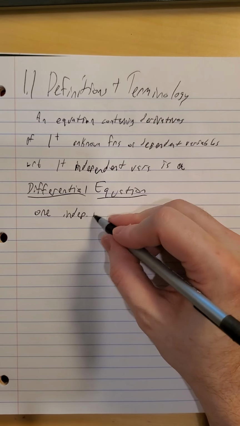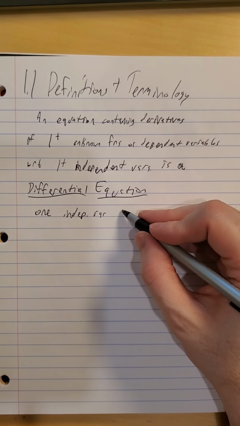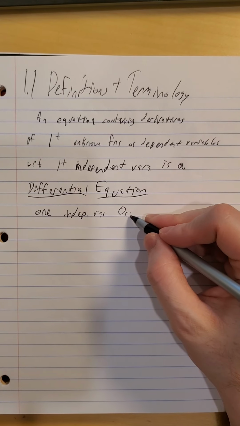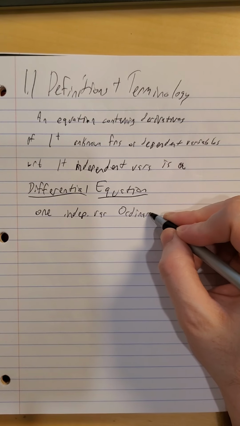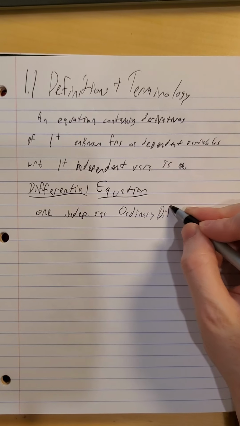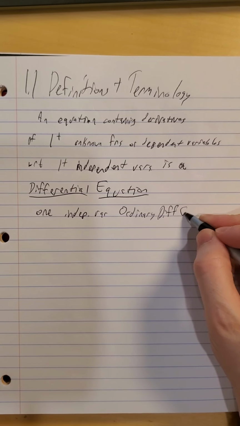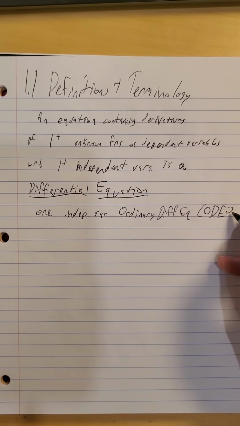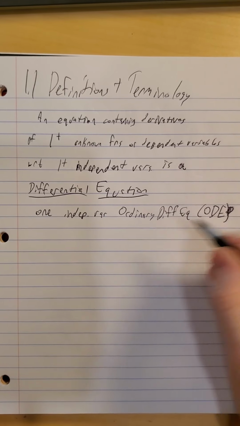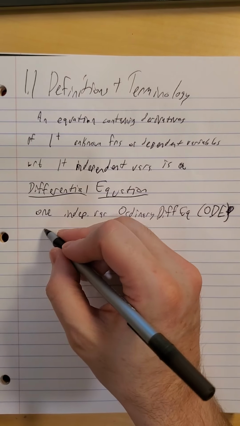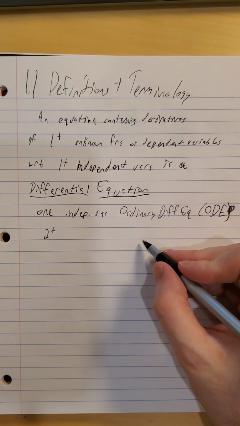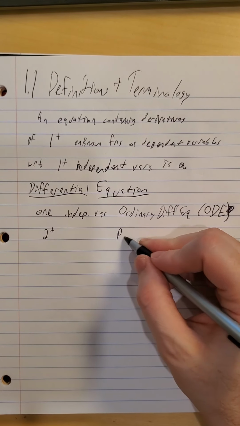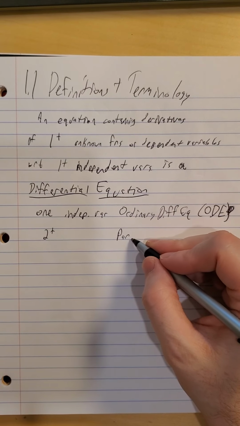If we have one independent variable, it's referred to as an ordinary differential equation. See ODE used a lot for that. Two or more independent variables, it's a partial differential equation, PDE.